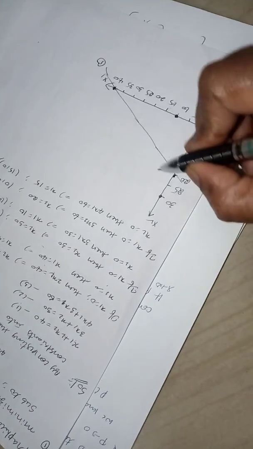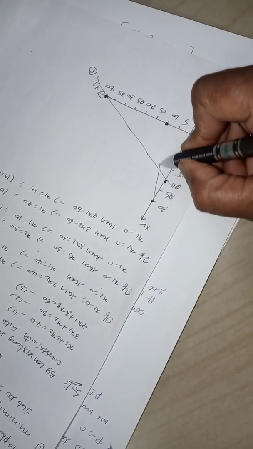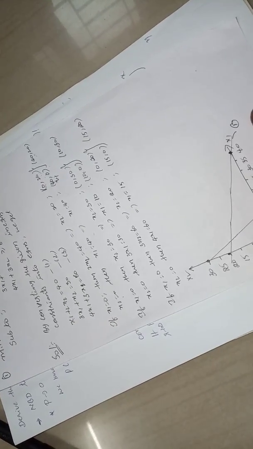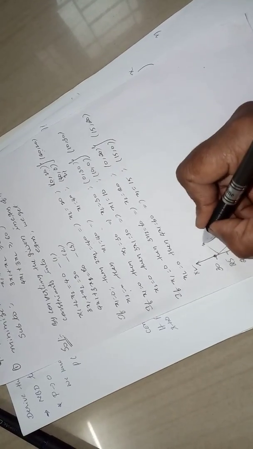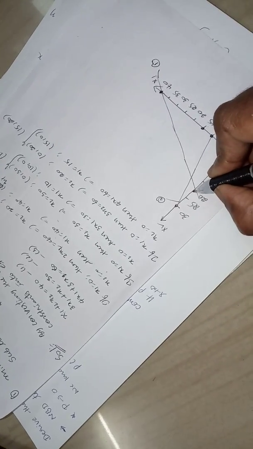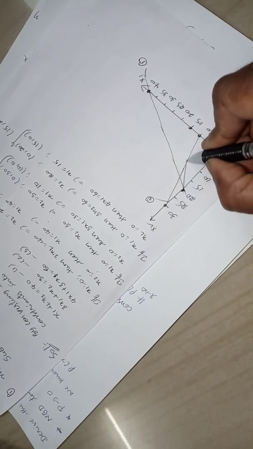Then the second equation points, 10 and 30. Then join these two points. The next one is 15 and 20. So this is the third equation. Then join these two points.